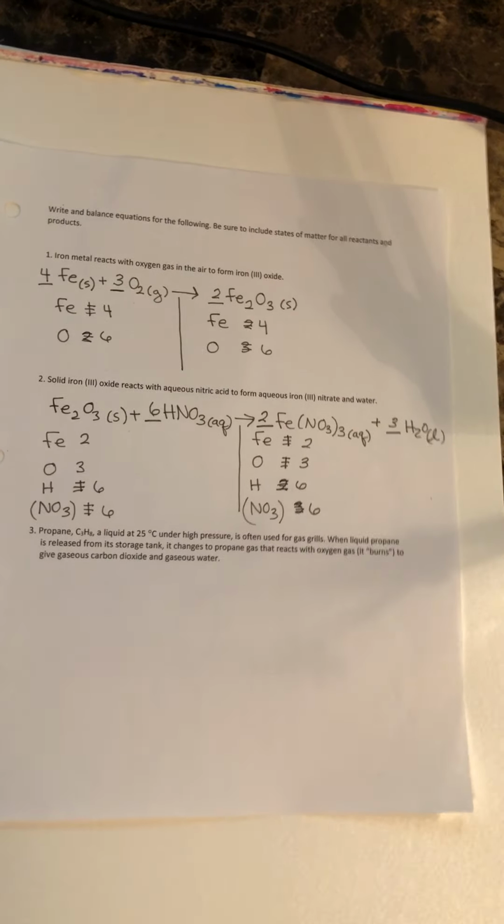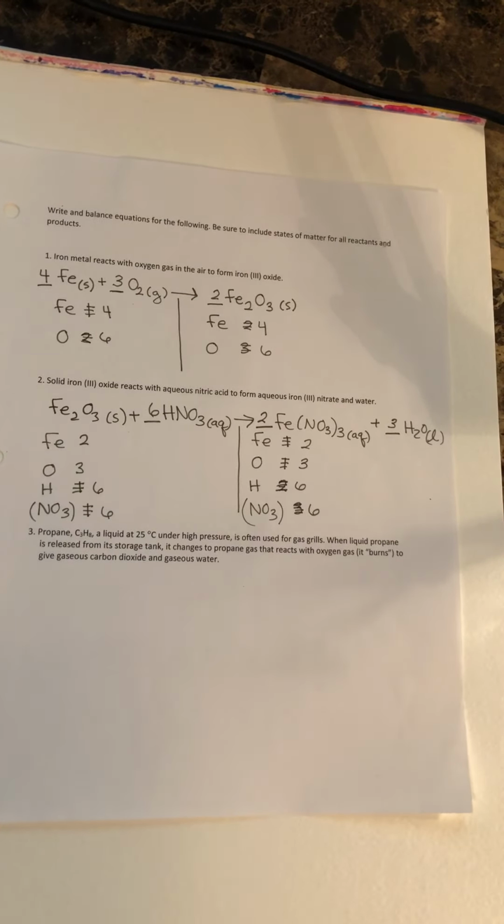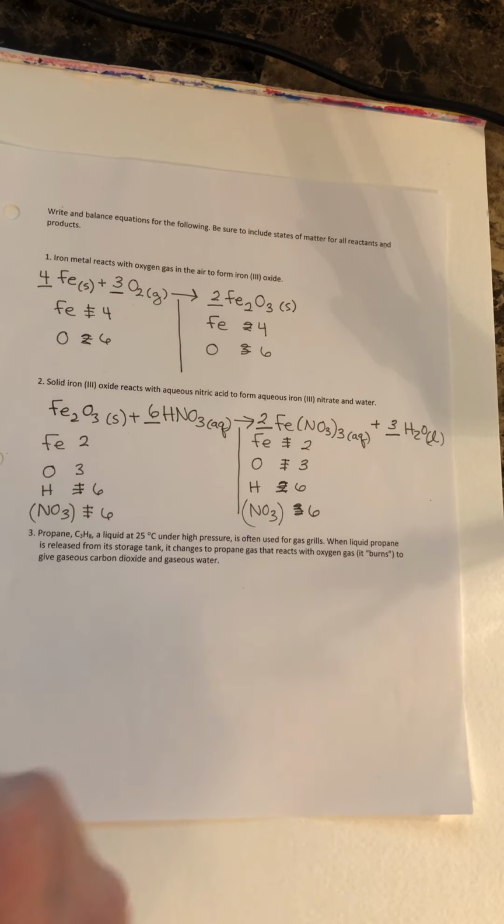Okay, so we're going to balance the third question on here, which says propane, which is C3H8, which is a gas, is combined with oxygen gas to produce CO2, which is carbon dioxide, and water. So you guys can read the story problem, but I'm just pulling out the important stuff. So let's write out the equation.